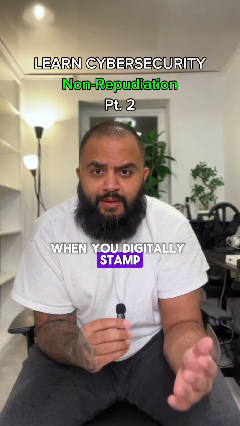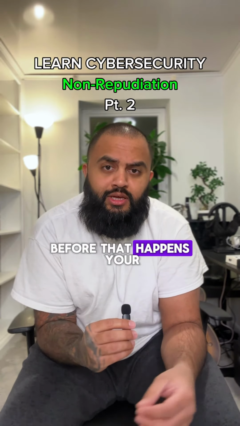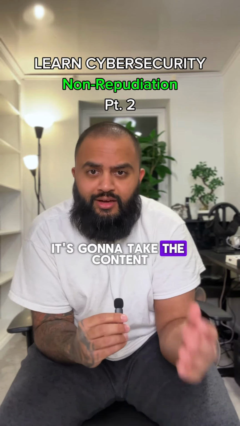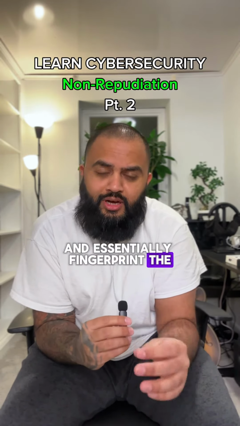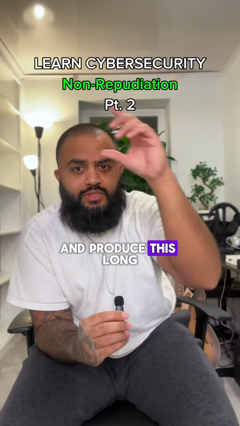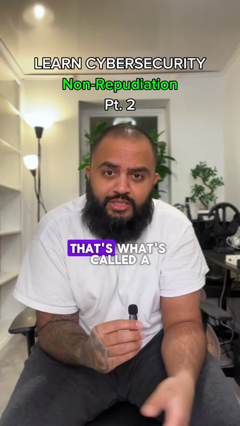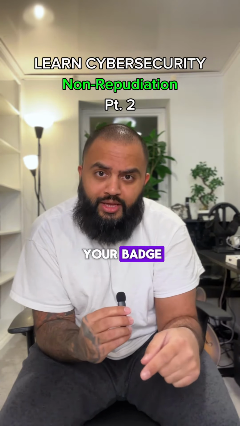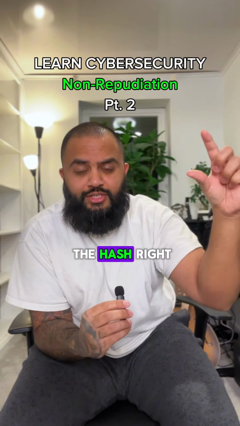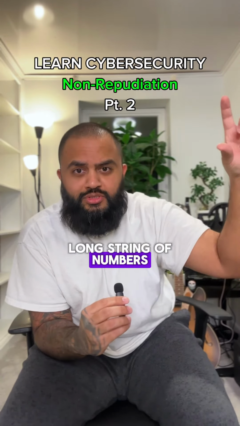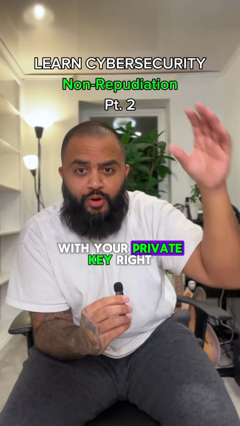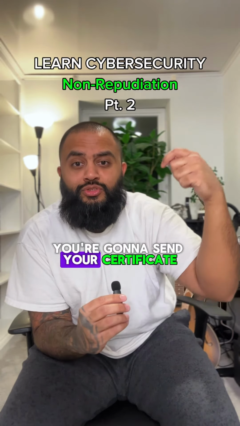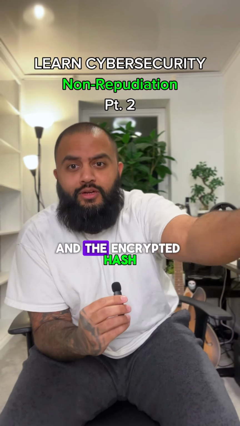When you digitally stamp the email, before that happens, your email client is going to perform what's called a hash of the email. It's going to take the content and essentially fingerprint the content of that email and produce this long string of text and numbers. That's what's called a hash, right? So we have this hash. Your private key on your badge is going to encrypt the hash. So this long string of numbers and text gets encrypted with your private key. And so you're going to send the email, your certificate, and the encrypted hash.